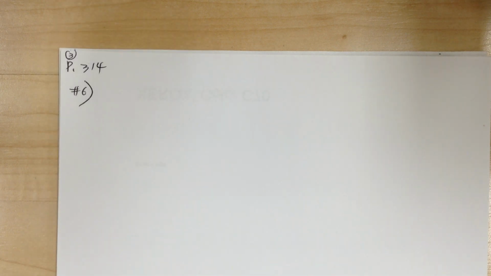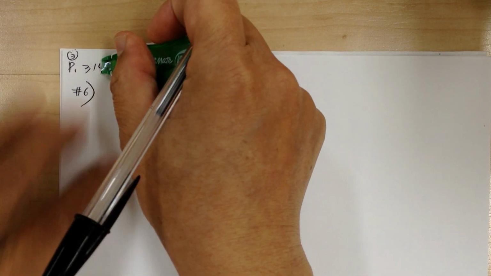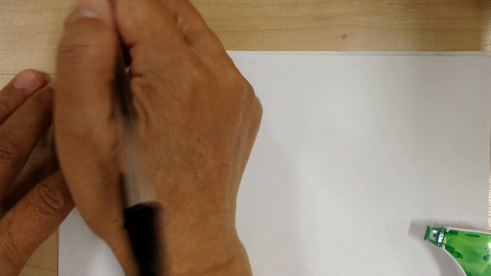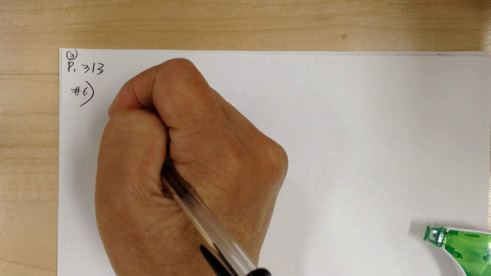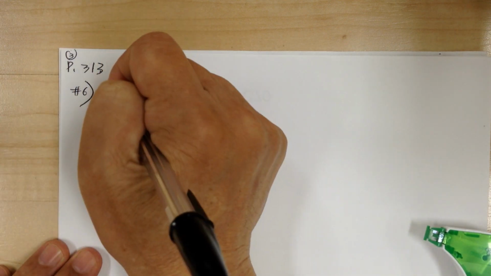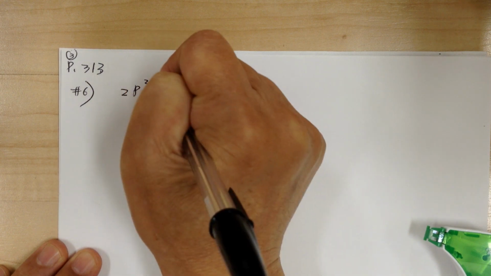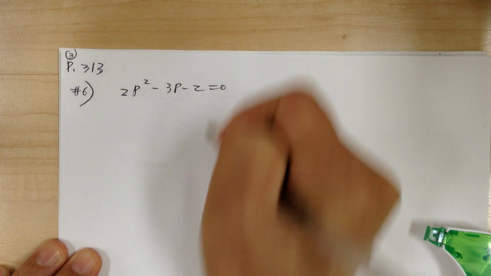Well, actually it's 313. So you have 2p squared minus 3p minus 2 equal to 0.